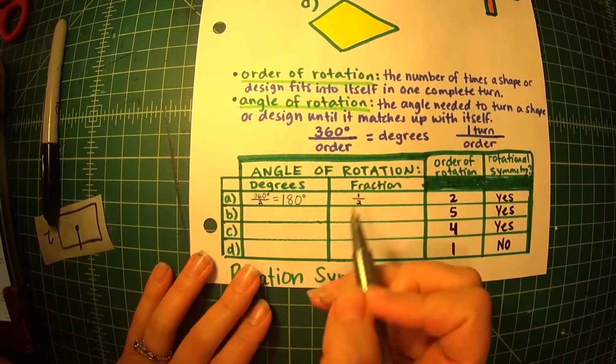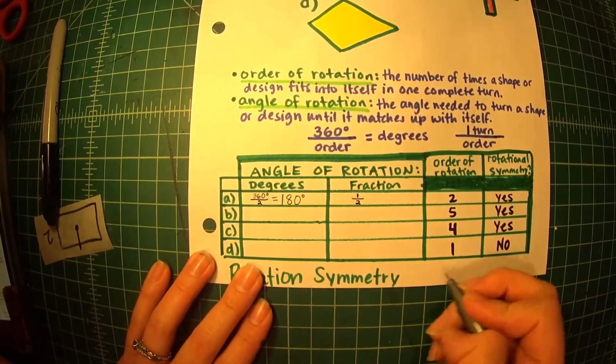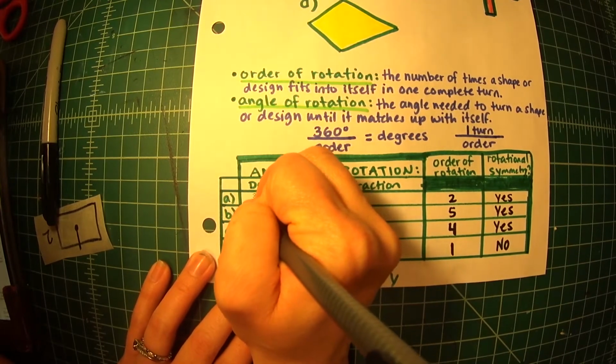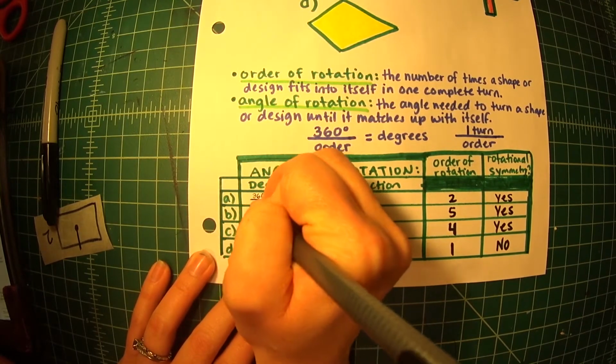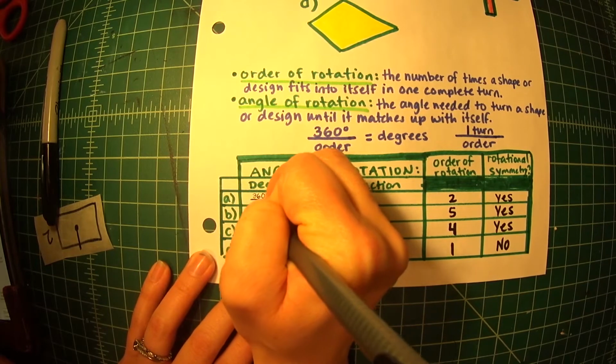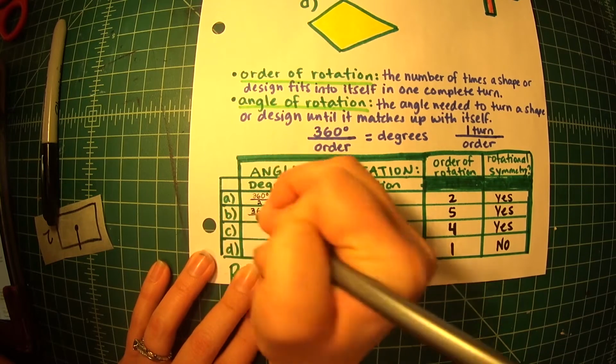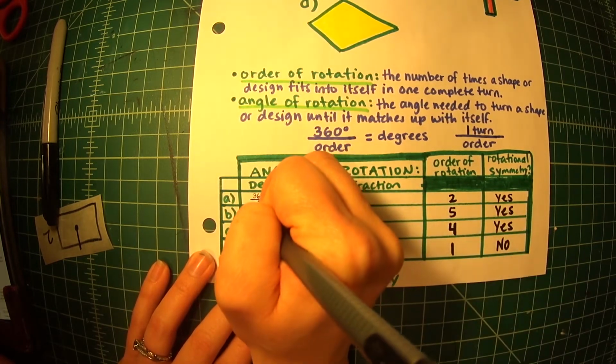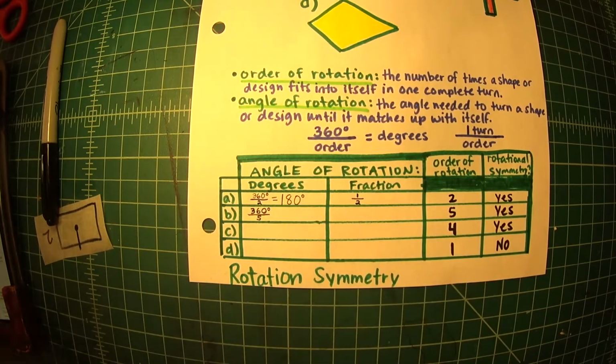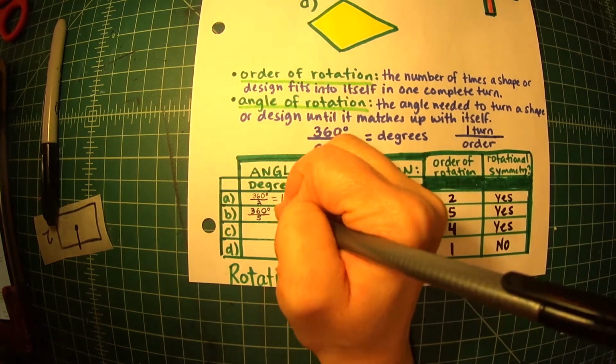I'm just going to use the formulas this time because I already did all of the order of rotations. So just take the number of degrees in a complete turn, 360, and divide it by my order of rotation. So 360 divided by 5. Just pulling out my calculator. 360 divided by 5, 72 degrees.